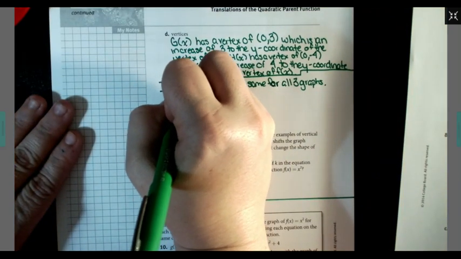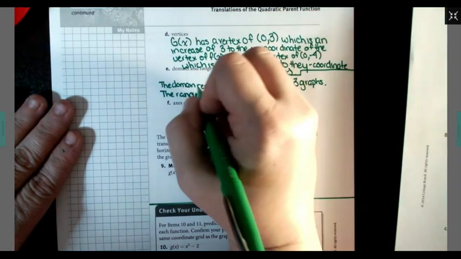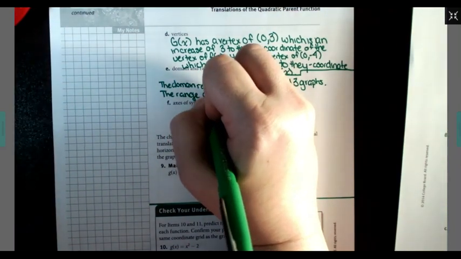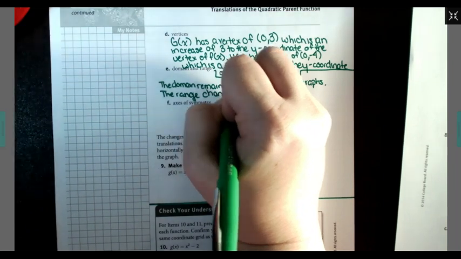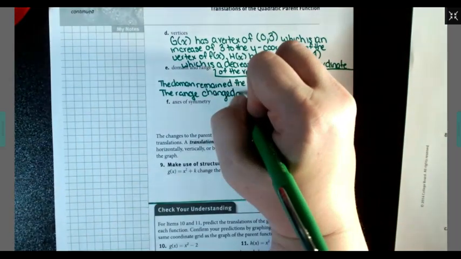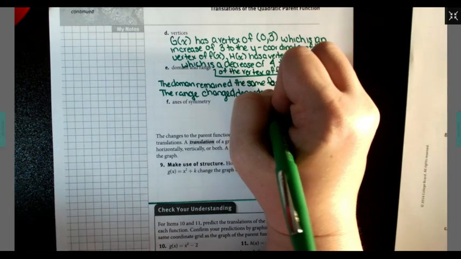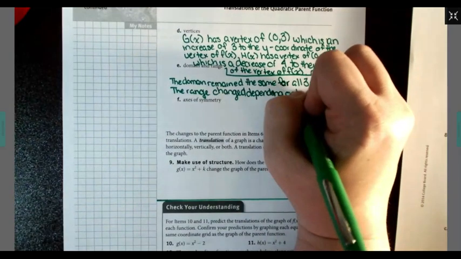The range changed depending on the vertex.